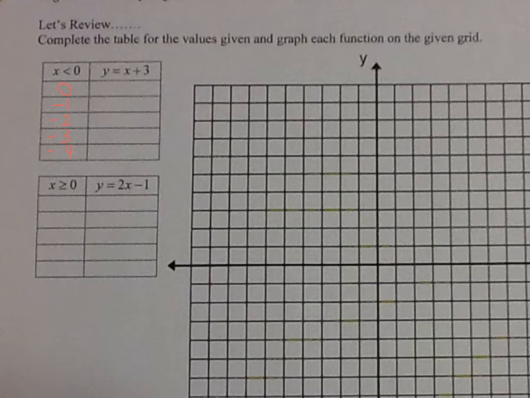So when x is 0, my y value is 3. When x is -1, my y value is 2. When x is -2, my y value is 1. When x is -3, my y value is 0. And when x is -4, my y value is -1.